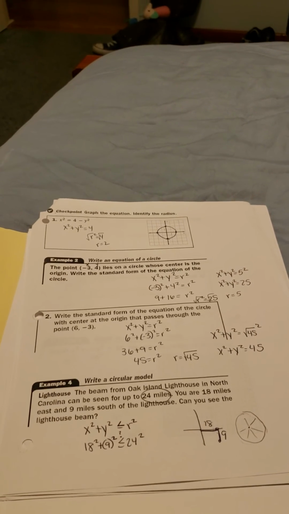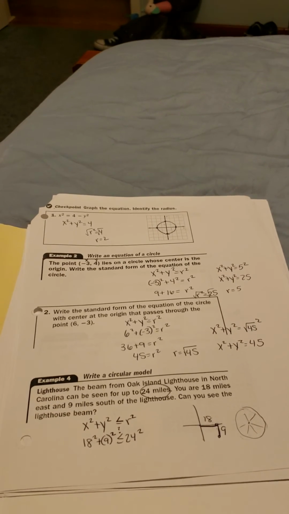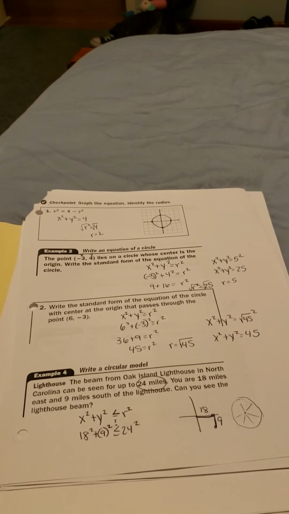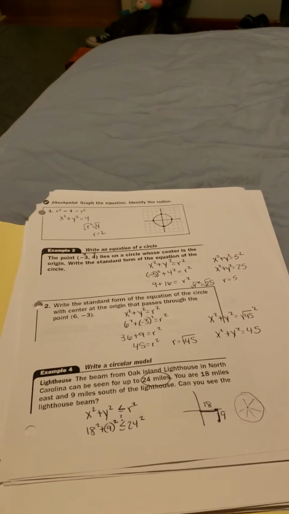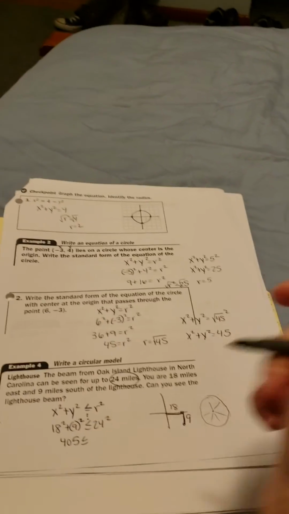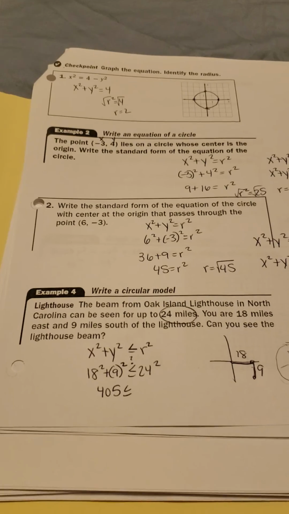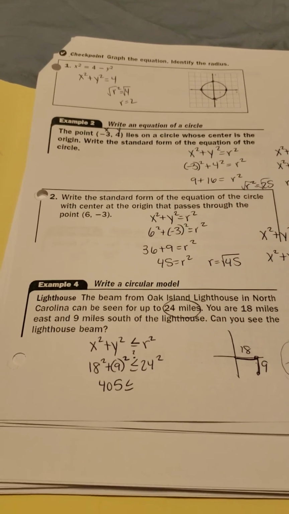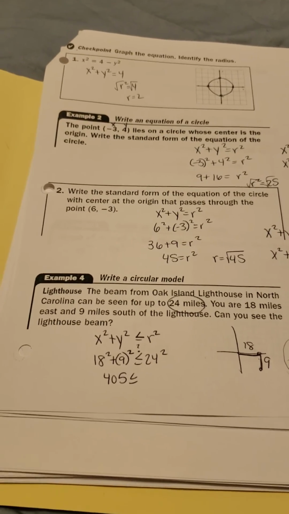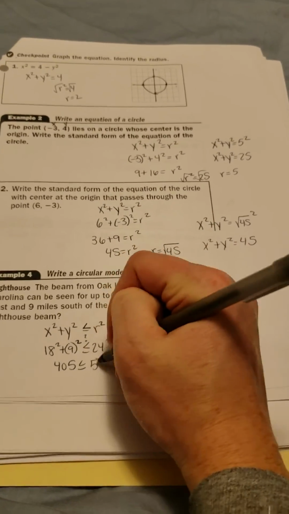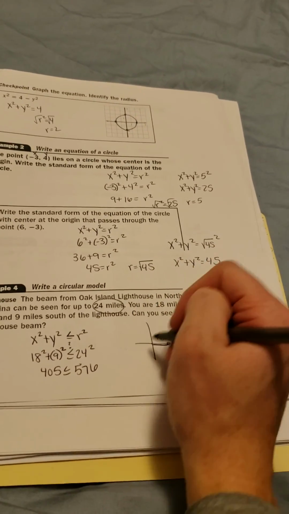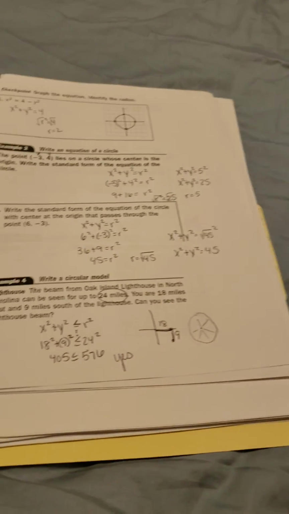That wasn't very well planned. So 18 times 18 plus 81. This should be 405. And 405, is that less than or equal to 24 squared? So 24 squared is 576. Since 405 is less than or equal to 576, you will be able to see the lighthouse beam.